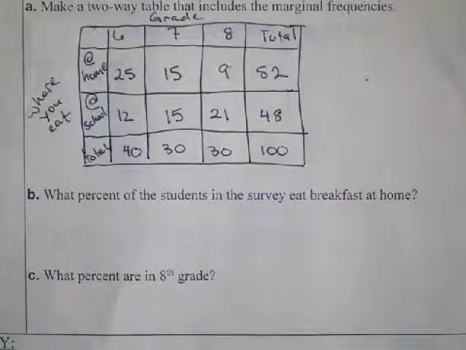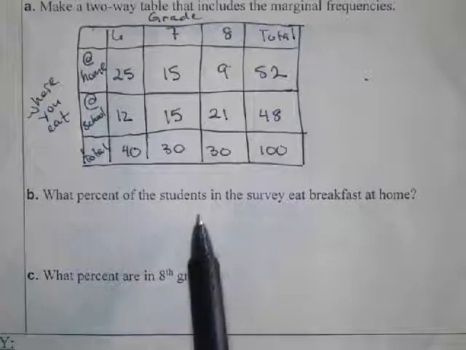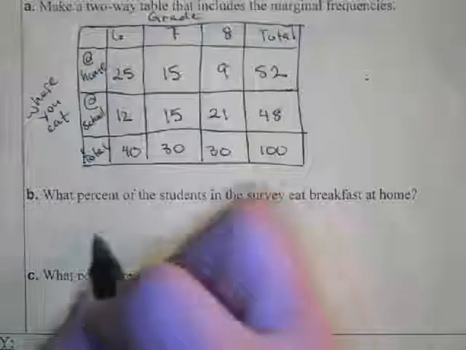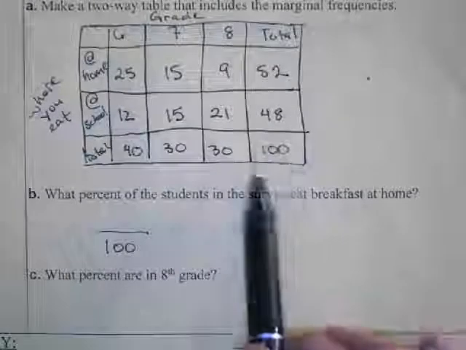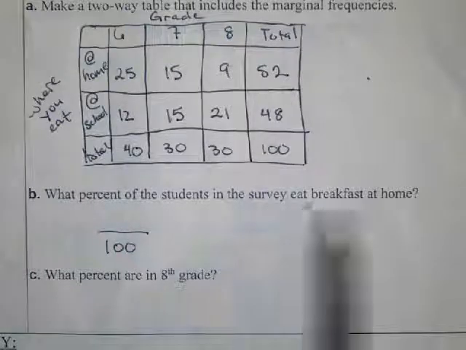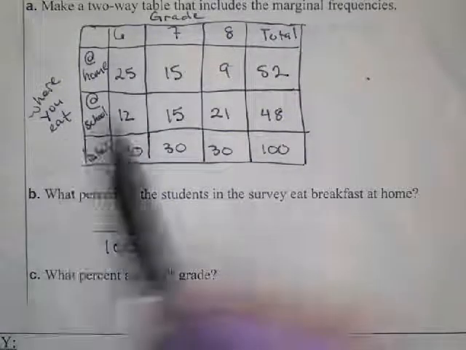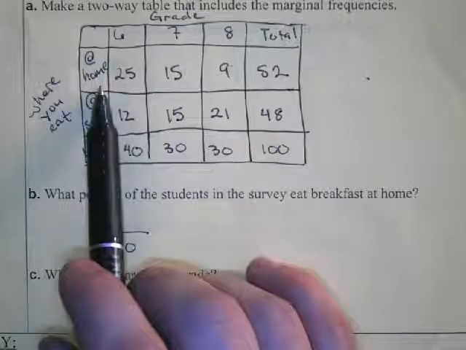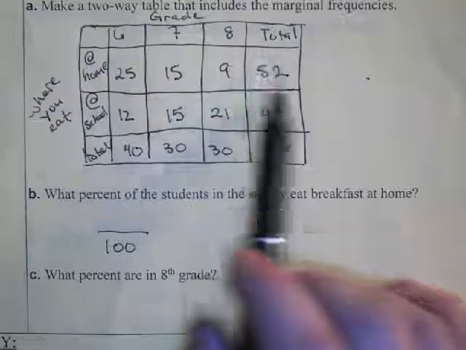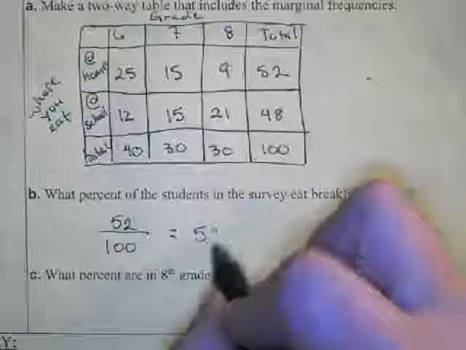So hopefully you took the time to fill in your frequency table, and now we can answer B and C. So if we're looking for the percent of students in the survey, we know there's 100 students total that were surveyed. Try not to make the mistake that I made earlier. There's 100 students, and what percent of the students in the survey eat breakfast at home? We're looking for breakfast at home, so we can go across and we say, oh, 52 students eat their breakfast at home, so we have 52 out of 100 is equal to 52%.